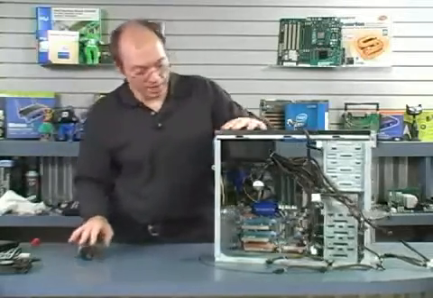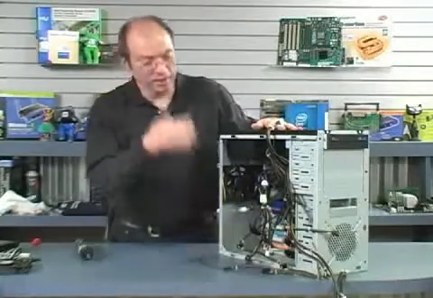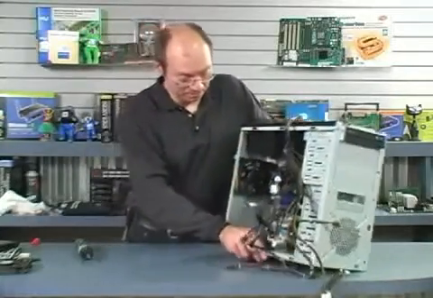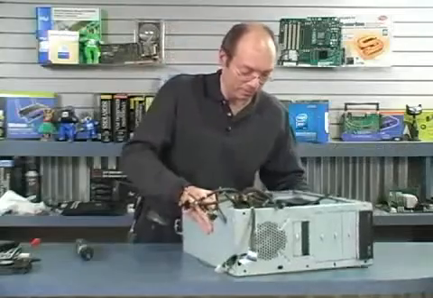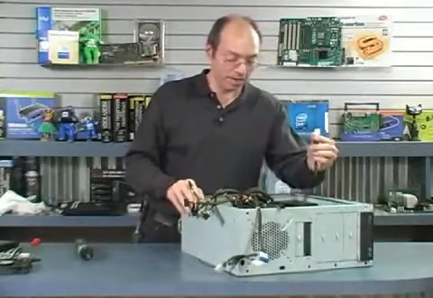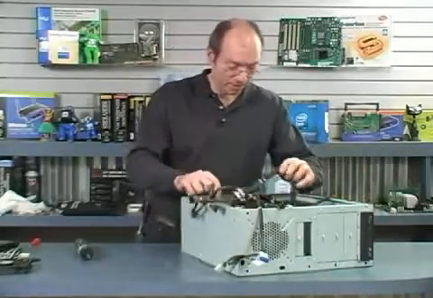Okay, the power supply is now secure. Now at this point, I've got to route all these power supply cables, and it's easiest to do that with the system laying down. Now I'm going to need to plug in the main power, which, whoops, I have right here.